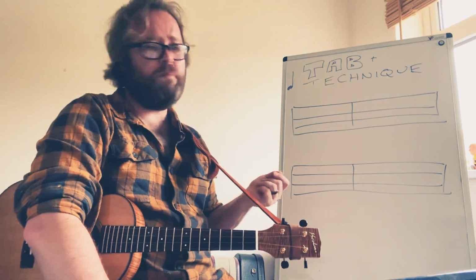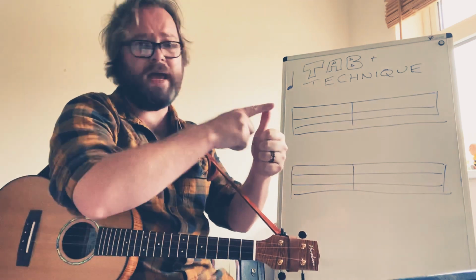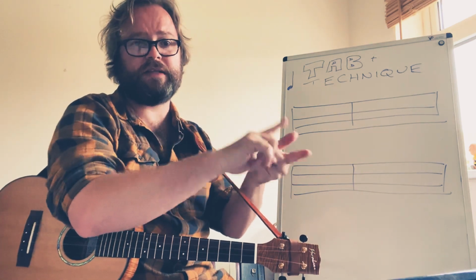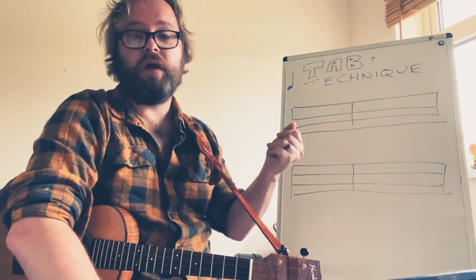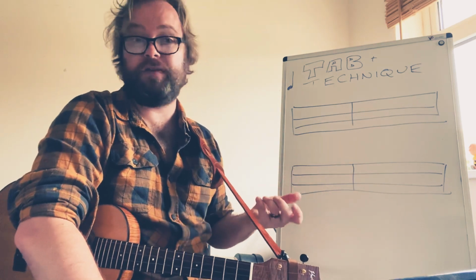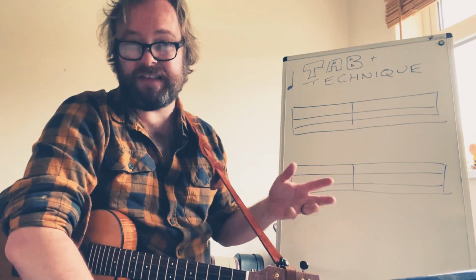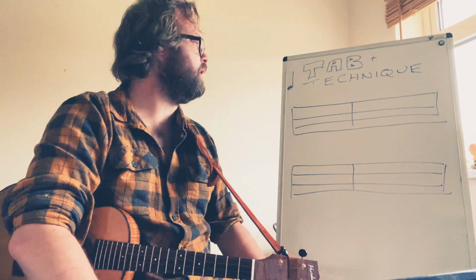And the most common ones that I come across when I'm playing ukulele music are bends, slides, hammer-ons, pull-offs and vibrato. So I'm going to show you the symbol for each in turn, so when you see it in tablature, you know what to do. I won't be able to give you a massive amount of help, but I'll give you a little bit of help on physically how to do these things as well.